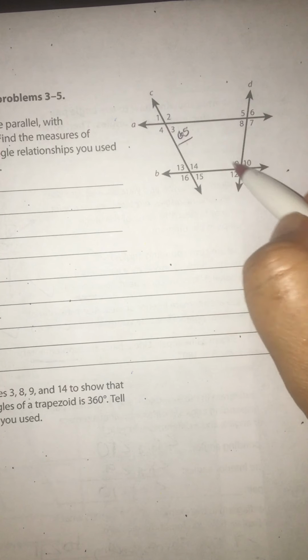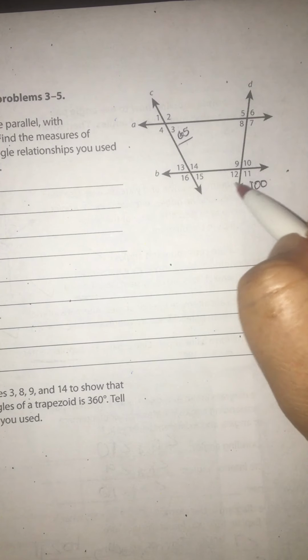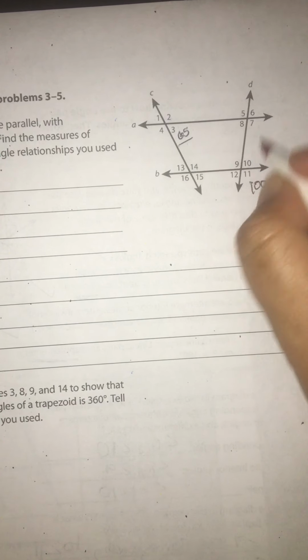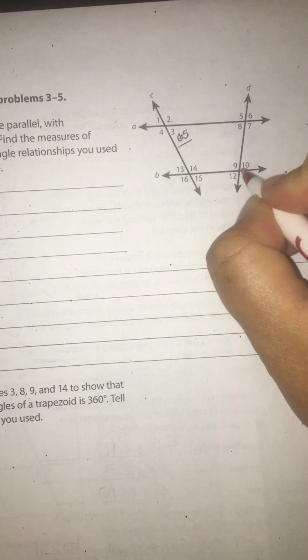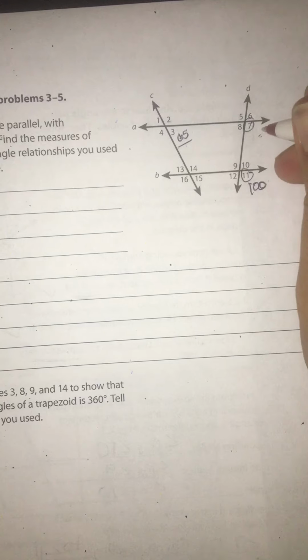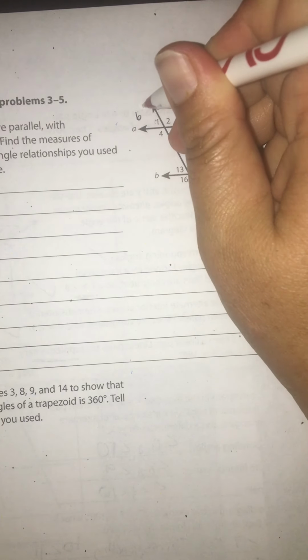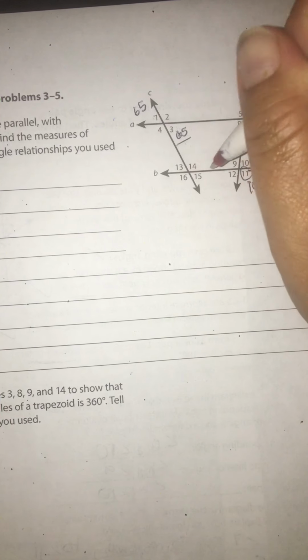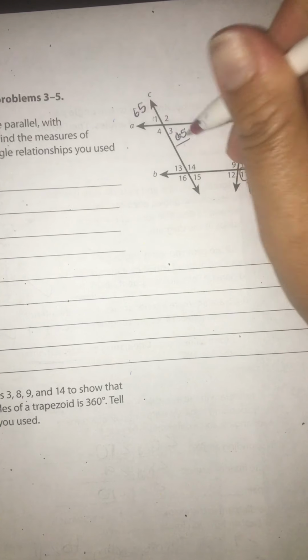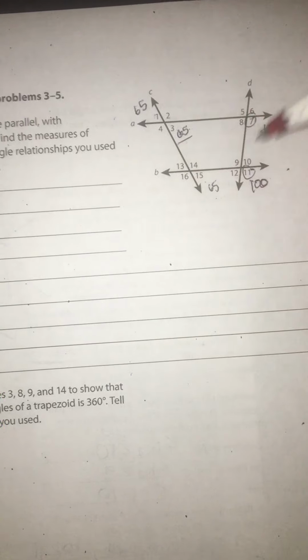Okay, what you're noticing here is that there's going to be a lot of angles that match up. I'm already seeing that 11 can match with 7, so that will be 100. I see that 3 is across from 1, so that one's vertical, so that'll be 65, right? We can see that this is across from this, so that will be 65.